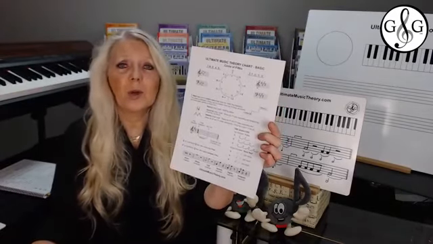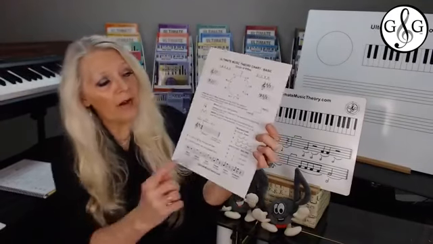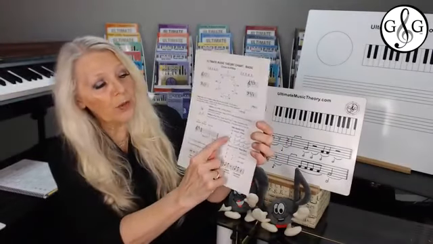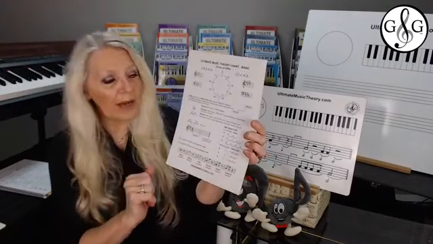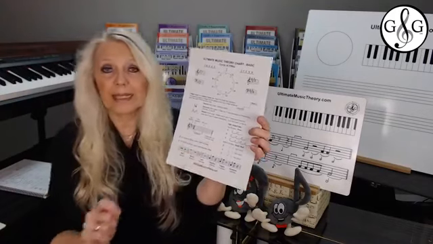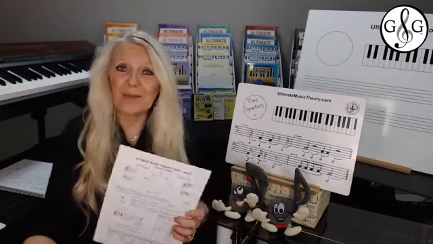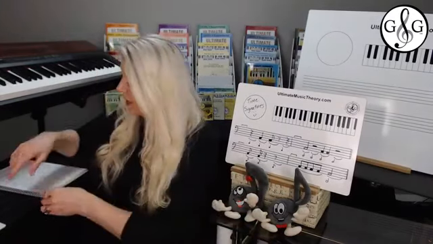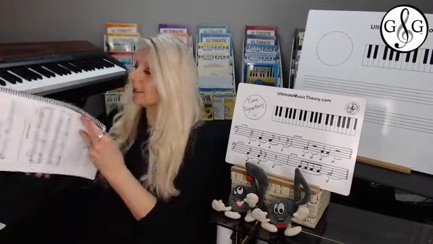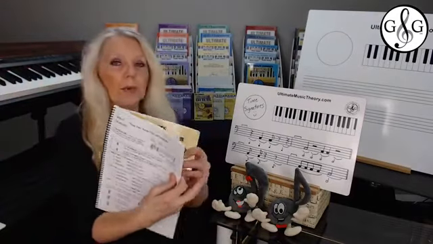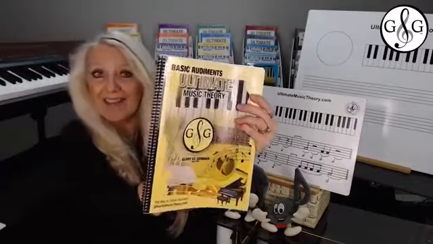It also shows the grouping of the pulse from 2, 3, and 4 when that's the top number, and the bottom number is your basic beat. So we're going to learn all about that today as we play our Basic Music Theory Game Pack, and it actually correlates to the Basic Rudiments Workbook. So this is your Basic Rudiments Workbook. If you don't have it yet, it's a must-have.